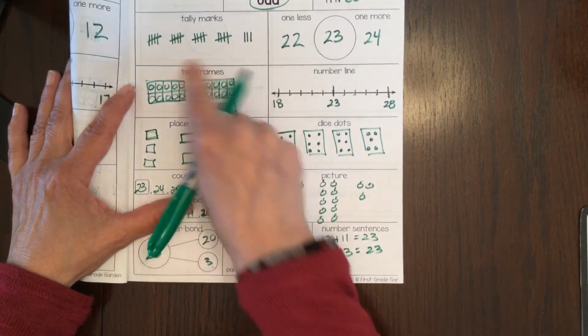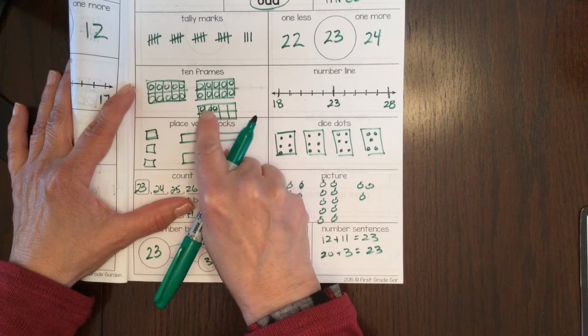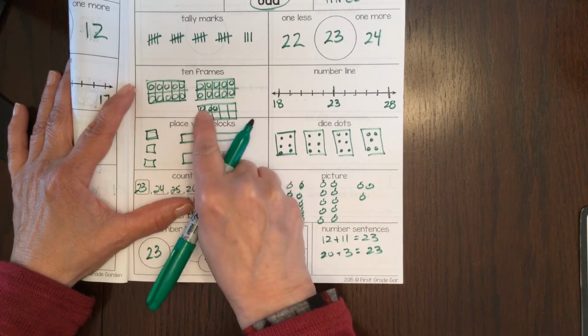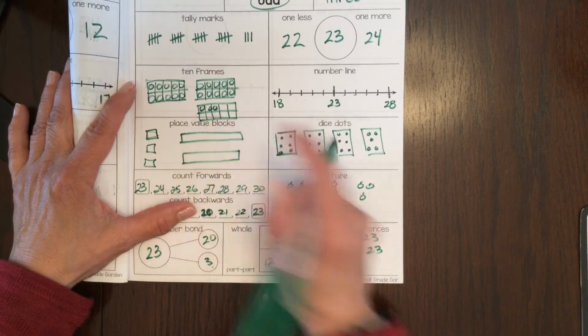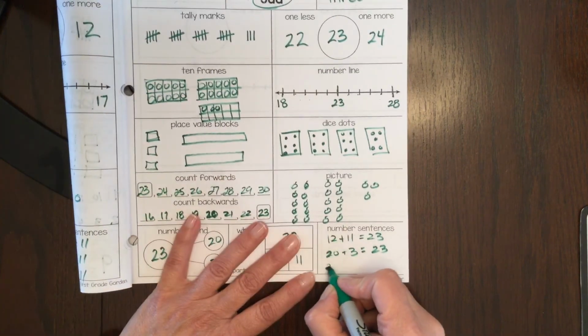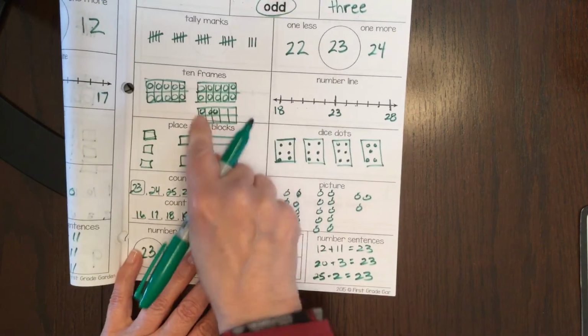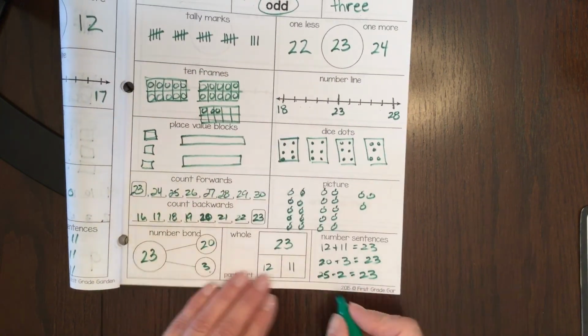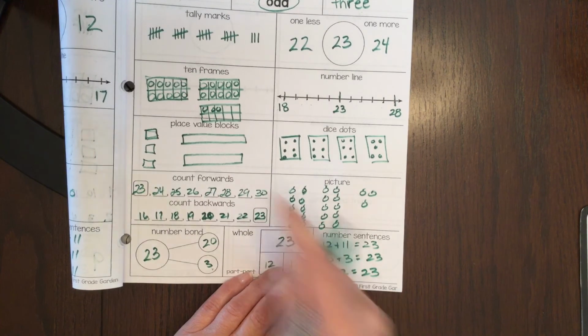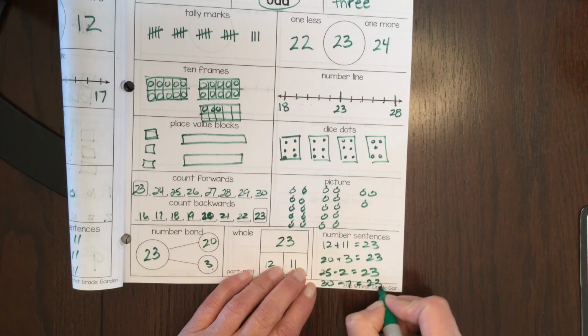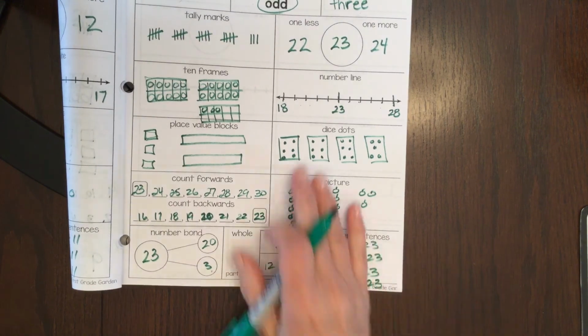I could look at my 10 frames and go backwards from 25. This whole one would be 25. So a full 10 and a full 10 and 3 means 25 minus 2. So 25 minus 2 equals 23. Or I could use the full 30 and go backwards from 30 minus, and I have 7 empty, equals 23. Then I have 2 addition and 2 subtraction questions.